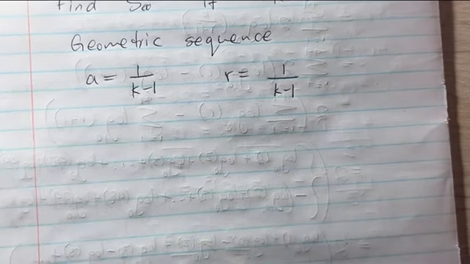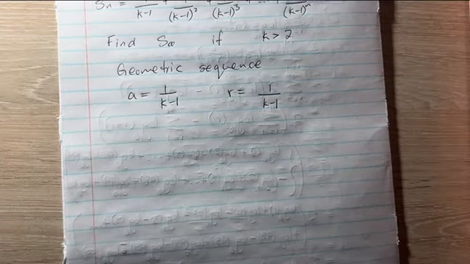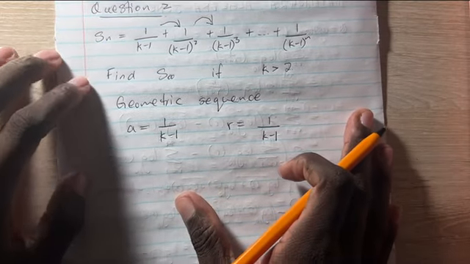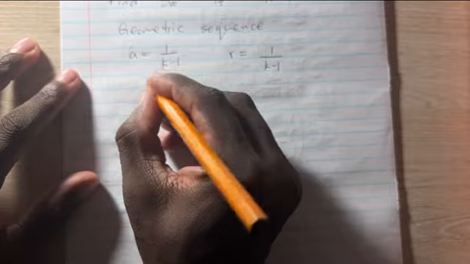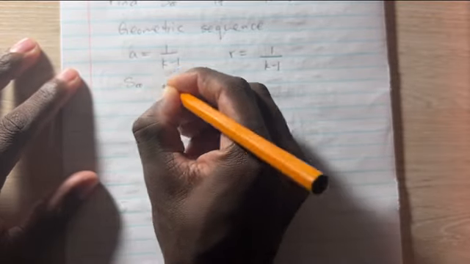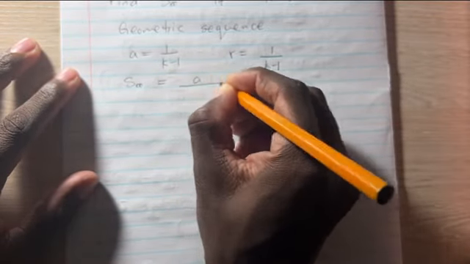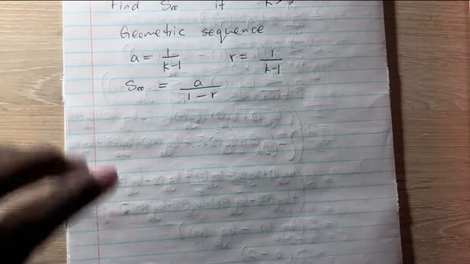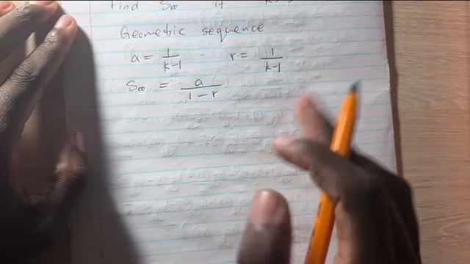Okay, we know our geometric series has a is that and r is that, and we want the sum to infinity. So we can simply find the sum to infinity as a over 1 minus r. That's a formula you learned in high school. Keep it in mind. Always remember it.